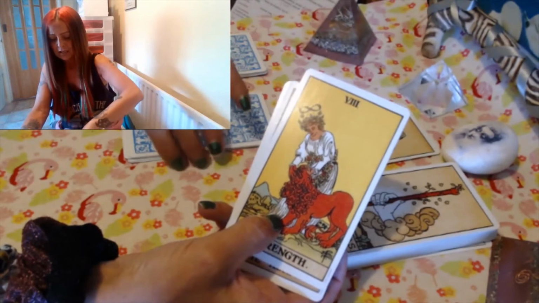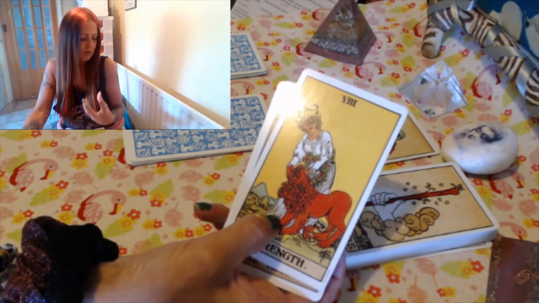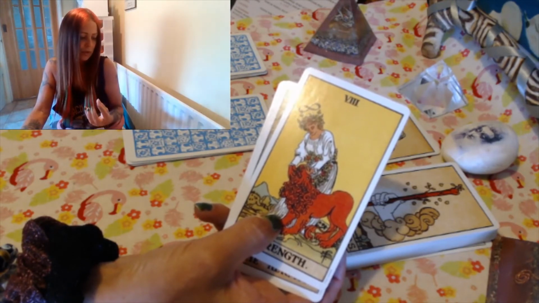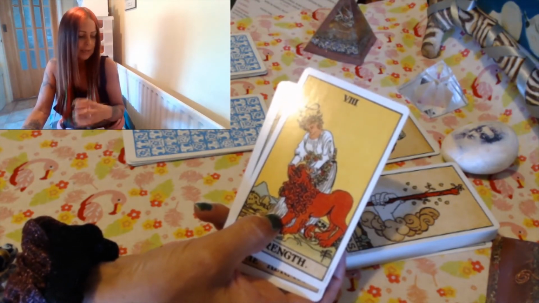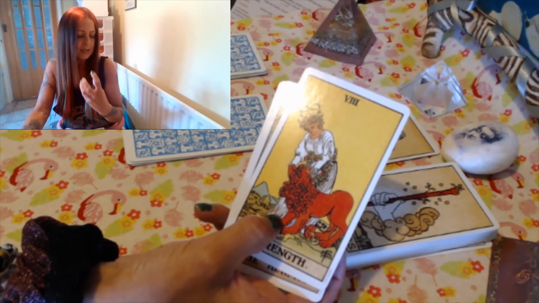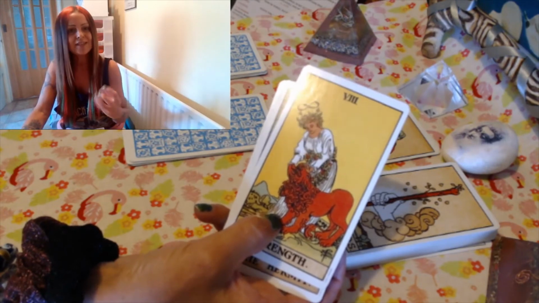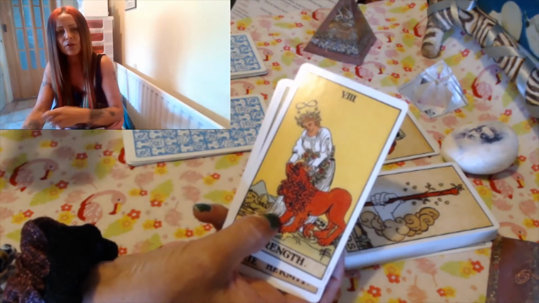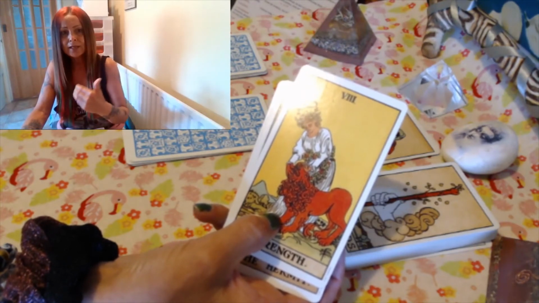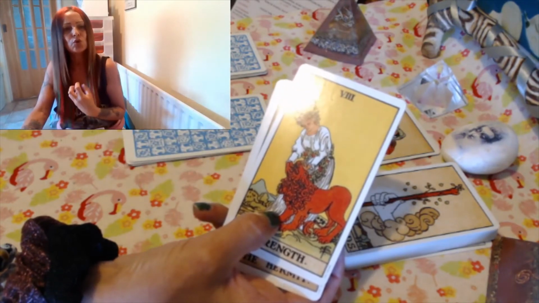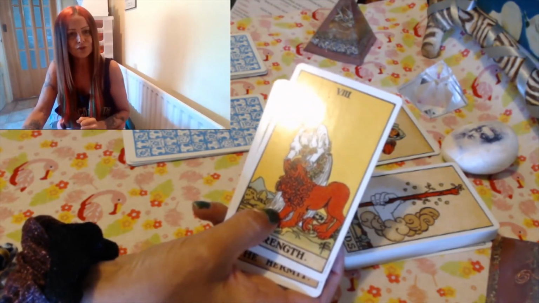The Strength card, 8. Now, the 8s are about progress and prioritizing. So the Strength card is all about your power, your courage. It is about self-control. It is about your inner strength and inner love as you put yourself first. So it's about prioritizing your needs. It's about finding your strength and making your progress forward. So it's about prioritizing and making progress forward, but you're having to draw on your strength to do so, your courage, your power as you progress and move forward.